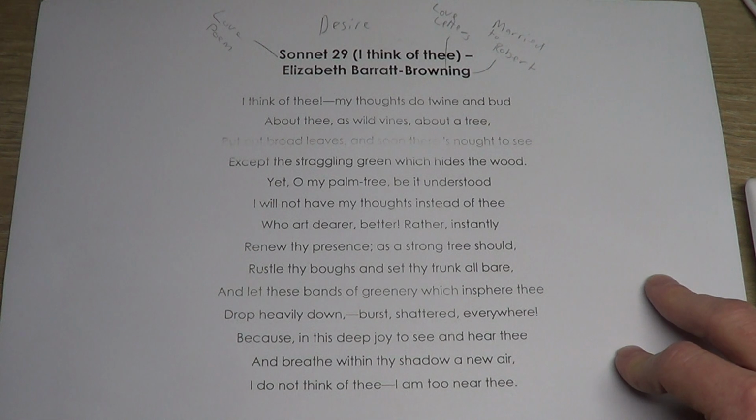I'm going to quickly read through the poem and think about how I'm going to split it up. I think of thee, my thoughts do twine and bud about thee as wild vines about a tree, put out broad leaves and soon there's naught to see, except the straggling green which hides the wood. Yet, O my palm tree, be it understood, I will not have my thoughts instead of thee, who art dearer, better. Rather, instantly renew thy presence, as a strong tree should, rustle thy boughs and set thy trunk all bare, and let these bands of greenery which ensphere thee drop heavily down, burst, shattered, everywhere. Because in this deep joy, to see and hear thee, and breathe within thy shadow a new air, I do not think of thee, I am too near thee.